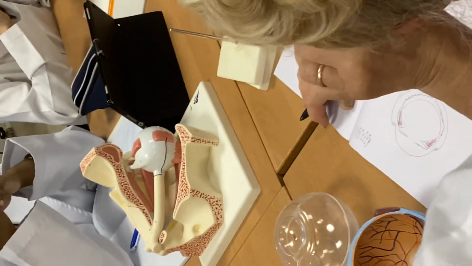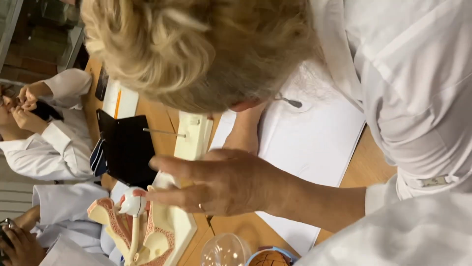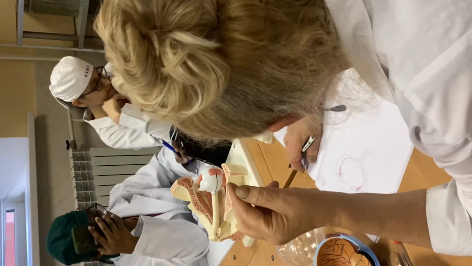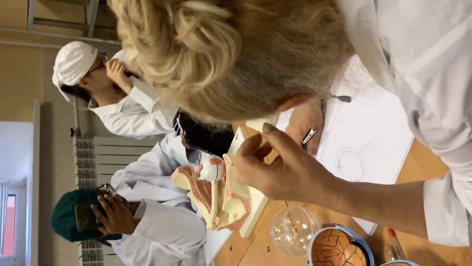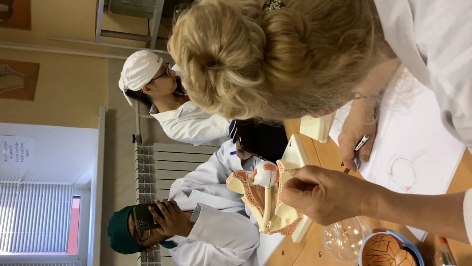About what I want to inform you. Do you remember, I explained to you, the brain has two stages of development. The stage of the 3 vesicles, and the stage of the 5 vesicles. And if you remember, in the second stage, 5 vesicles, we have the production of the vesicle which is called diencephalon.